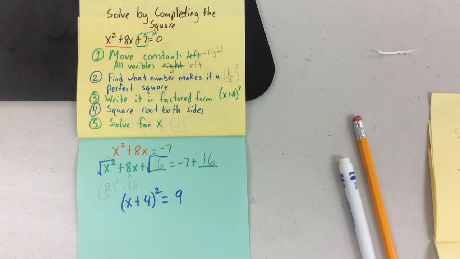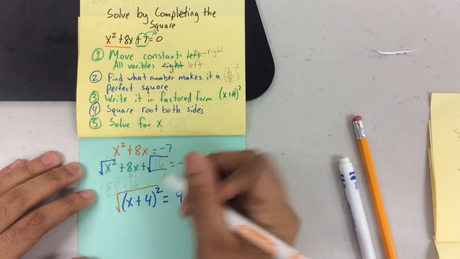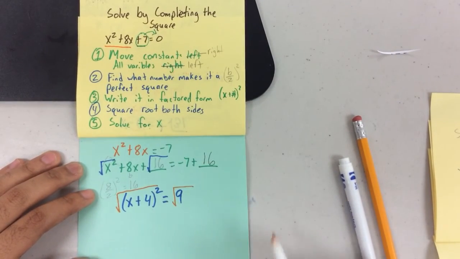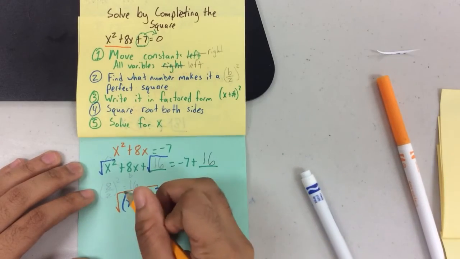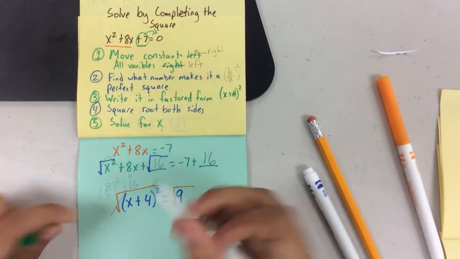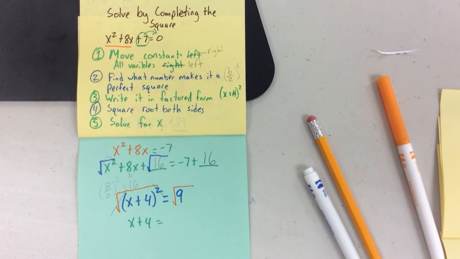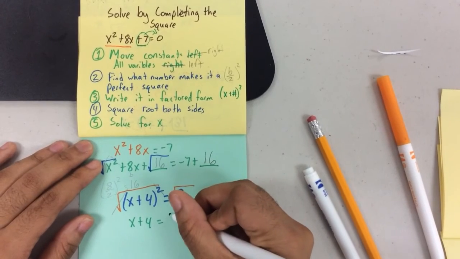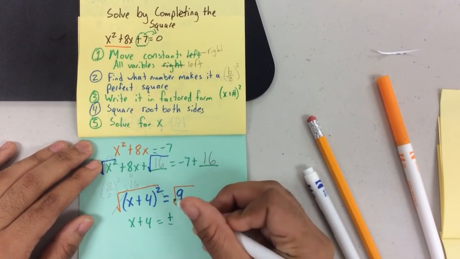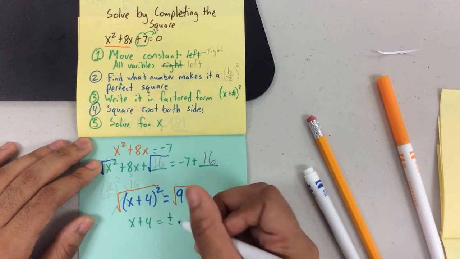Step 4, square root both sides. So square root this side, square root this side. Square root cancels with the square, leaving you with x plus 4 equals. When you square root this, you have to write plus or minus. The square root of 9 is a perfect square, so that's going to be 3.